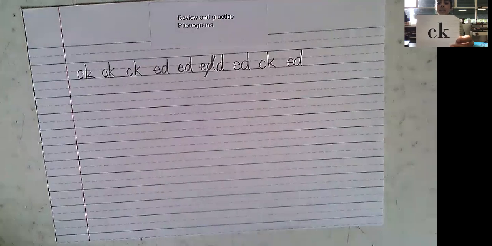Two-letter k, used only after a single vowel, which says a, I, a. Say with me. K. Two-letter k, used only after a single vowel, which says a, I, a.